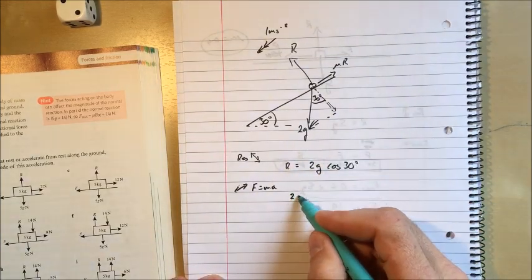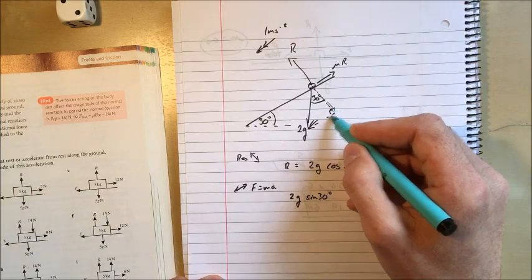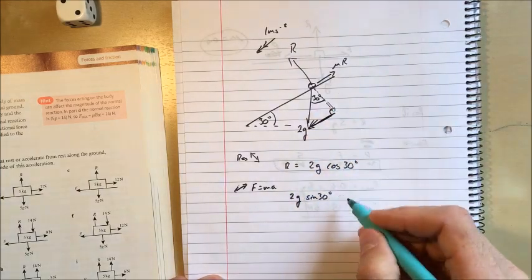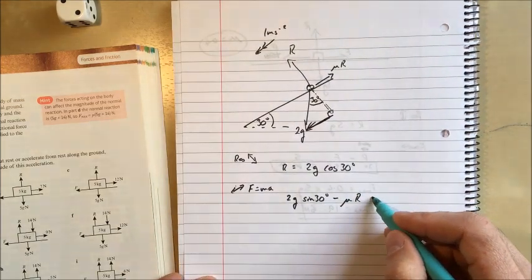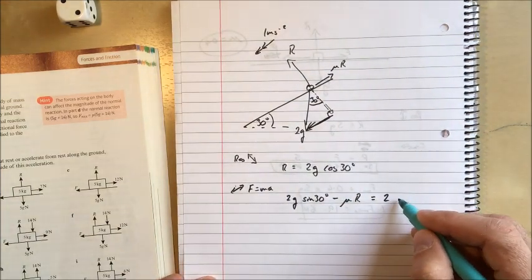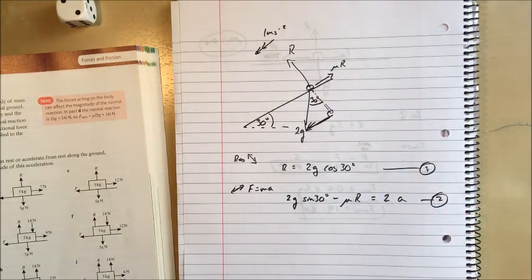Down the plane I've got 2G sine 30. That is this component of the force. Up the plane I've got mu times R, and that equals the mass, which is 2, times the acceleration, which is a.